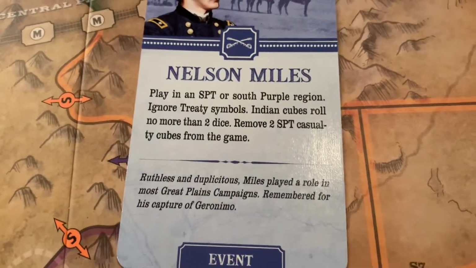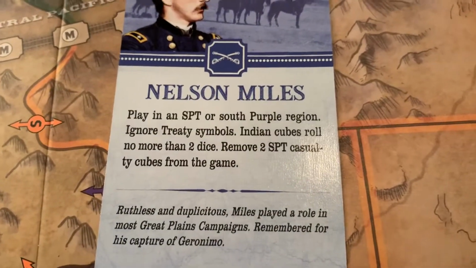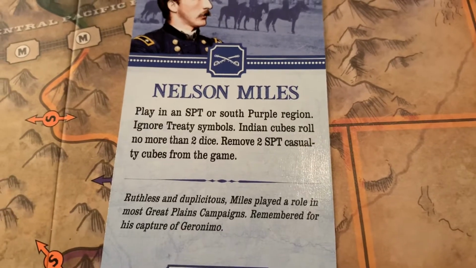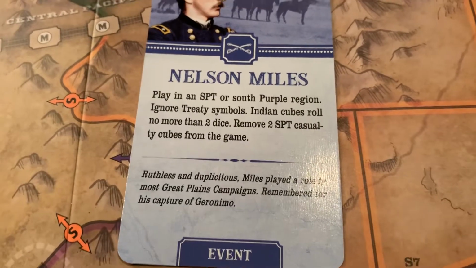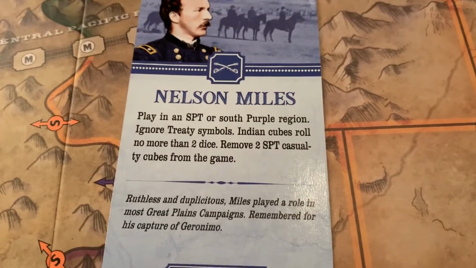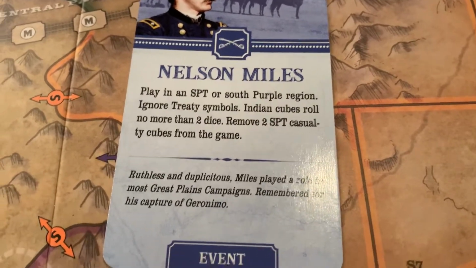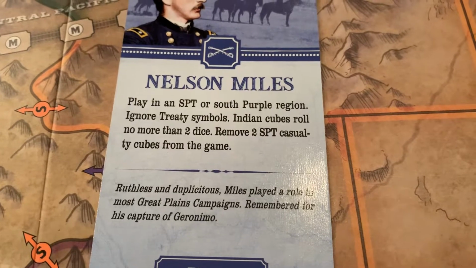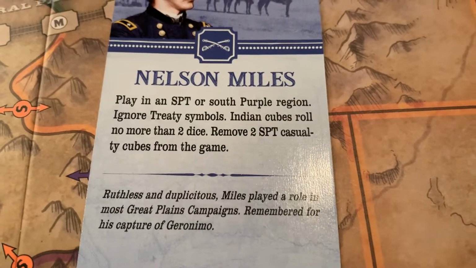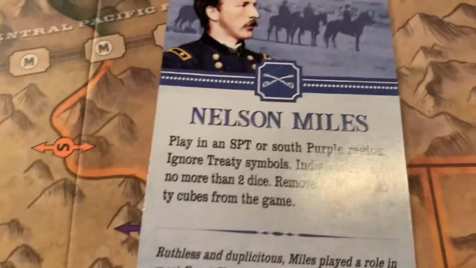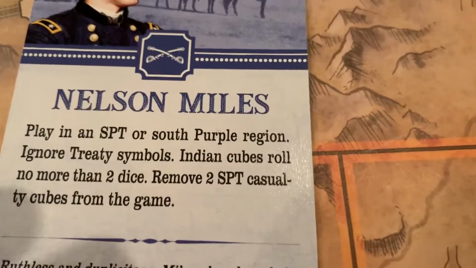And of course, the benefit here is you can ignore treaty symbols, and if there's a combination of northern and southern tribes together, they would normally be rolling more than 2 dice, and in this situation, they're only limited to 2 dice and in the casualties. But the point is that they can be played in the South Purple region.